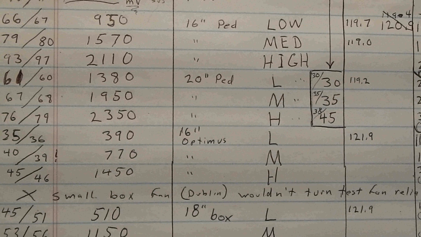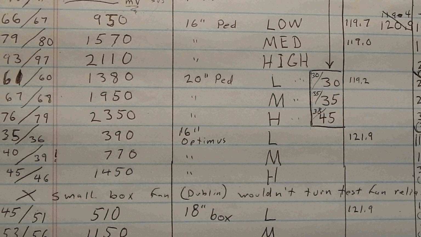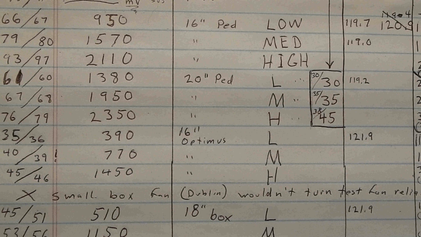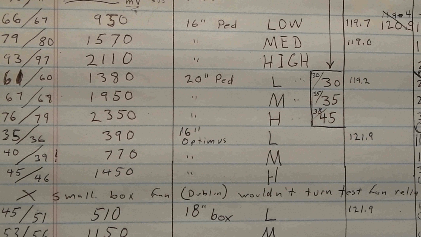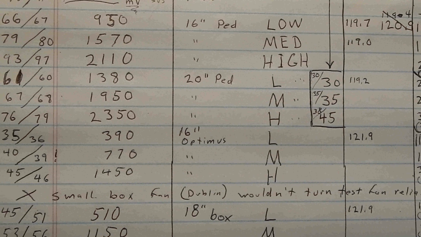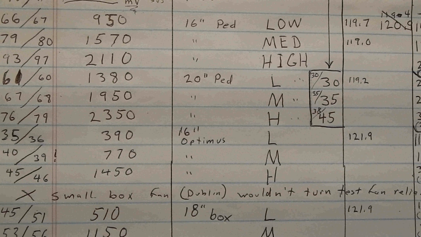Yeah, that's what I got. I got one more fan I could have added to this up north. Actually, I probably got a couple more fans. But I think you see the pattern here pretty clear. Definitely some fans are worse than others. But they all suck at low speed for efficiency.